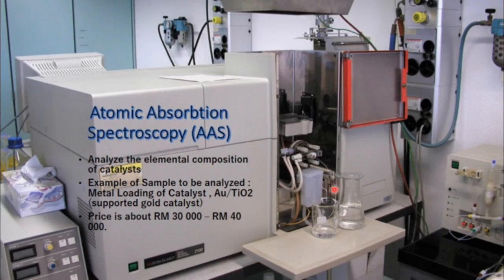Okay, this picture is the AAS, atomic absorption spectroscopy. It can analyze the elemental composition of a catalyst. An example of a sample to be analyzed is the metal loading of a catalyst, such as a supported gold catalyst. The price is about 30,000 to 40,000 ringgit.